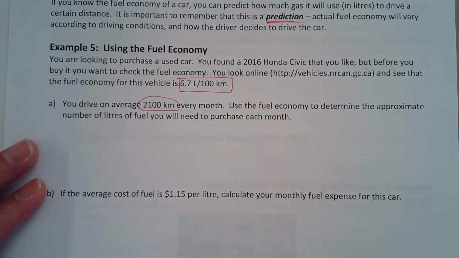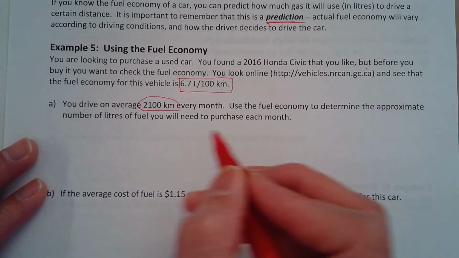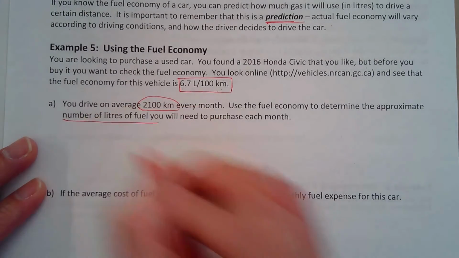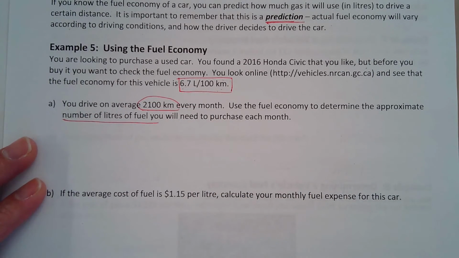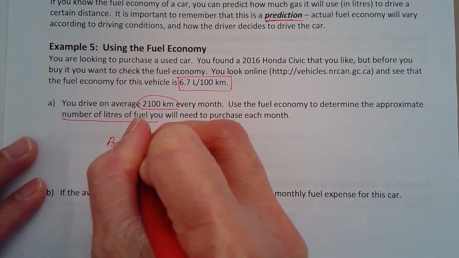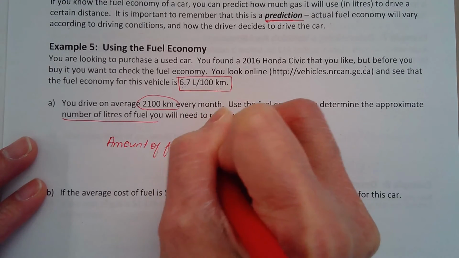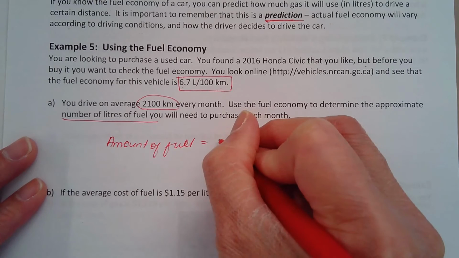So we need to figure out the amount of fuel that you will need. How do you do that? You would multiply the 2,100 with the 6.7.